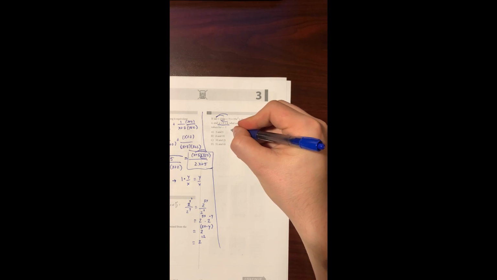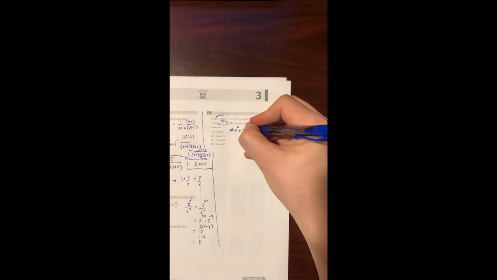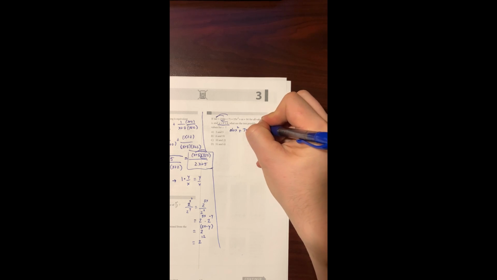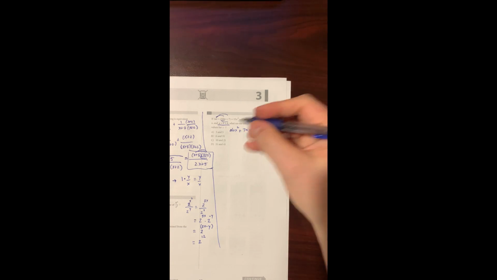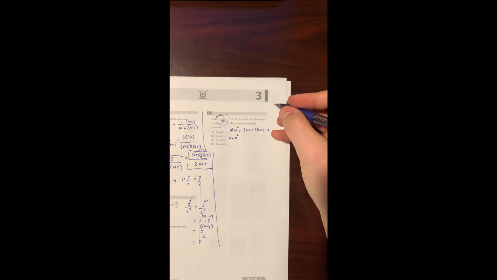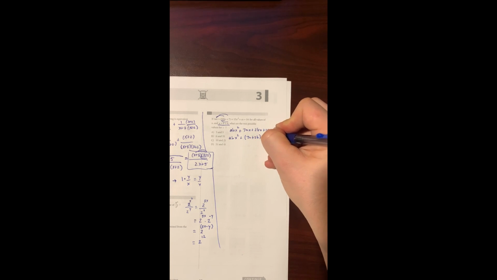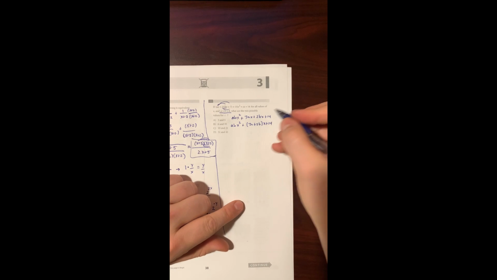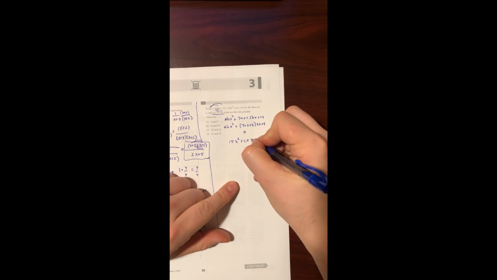So this is going to give me abx² + 7ax + 2bx + 14. I can factor these middle ones. I can factor the x out. I'm going to write it like this: (7a + 2b)x, and then we have plus 14. So just remember that this is equal to 15x² + cx + 14.